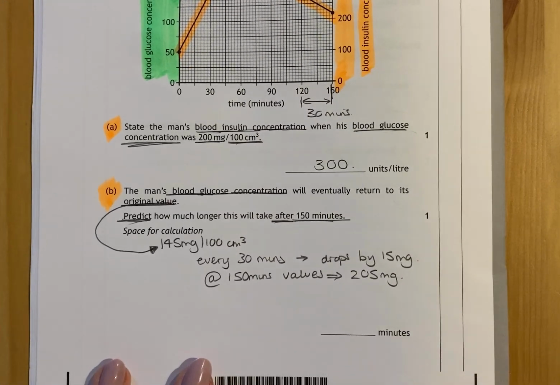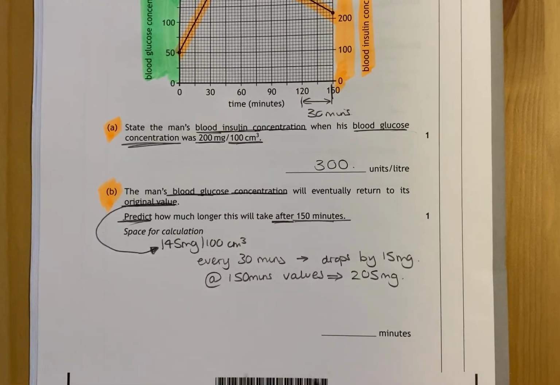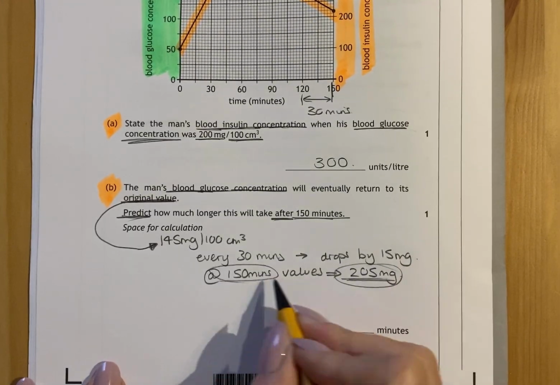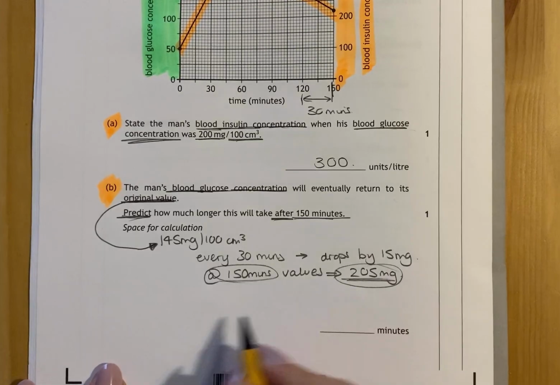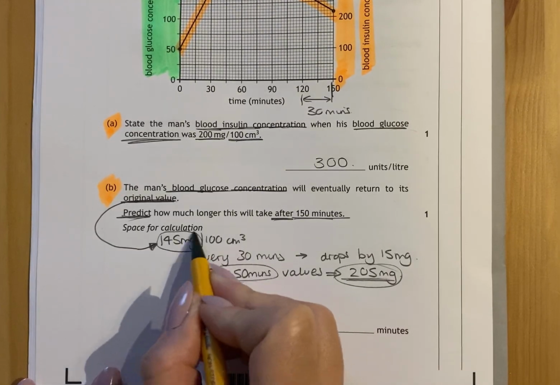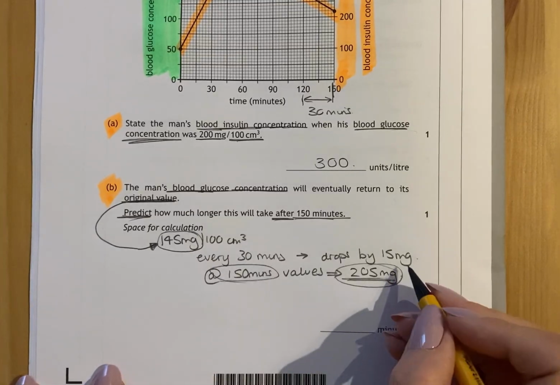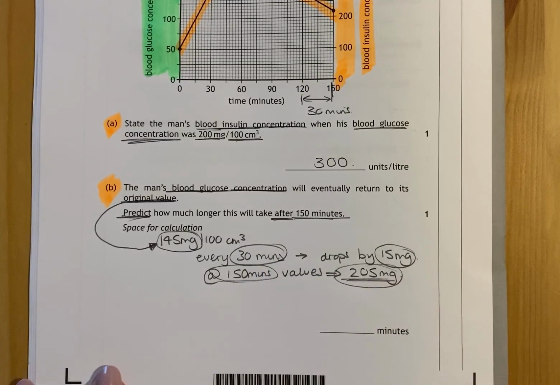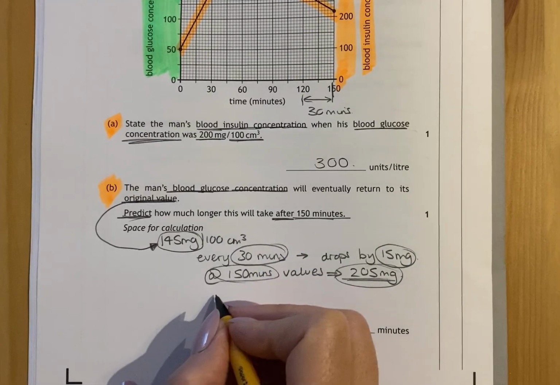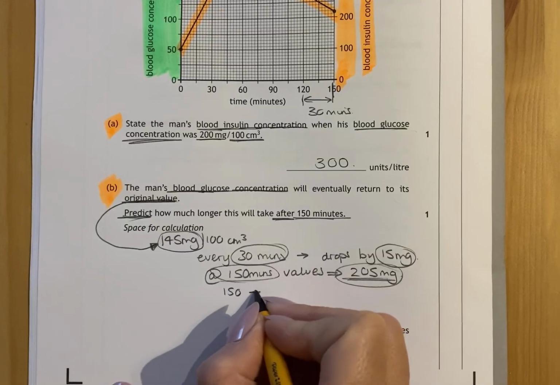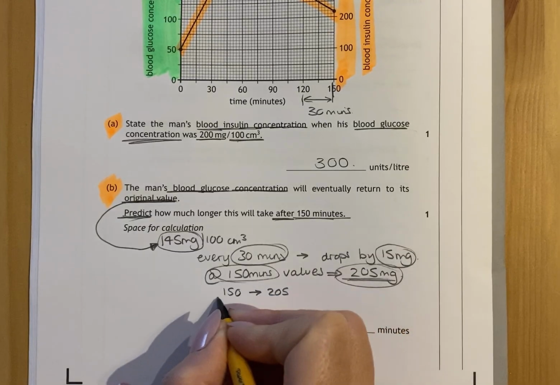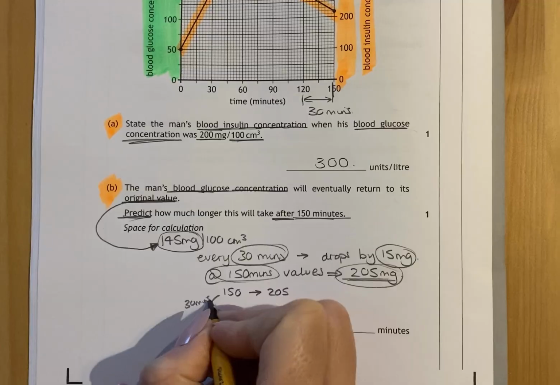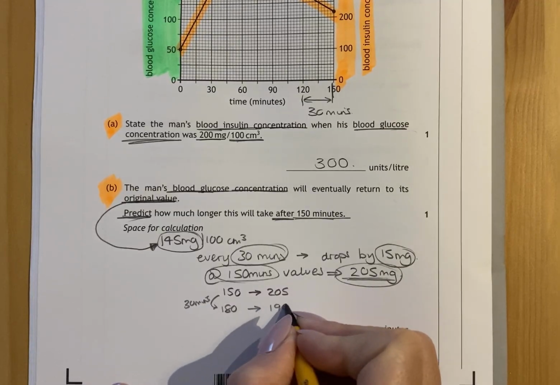Okay, so I've pulled some data there that you'll need to use to figure out this prediction. Your end value, what it finished with at 150 minutes, is 205 milligrams. You're looking to find out how much longer it'll take to get to 145 milligrams, given that it drops by 15 milligrams every 30 minutes. So if at 150 it was 205, at 180, in the next 30 minutes, it would be 190.